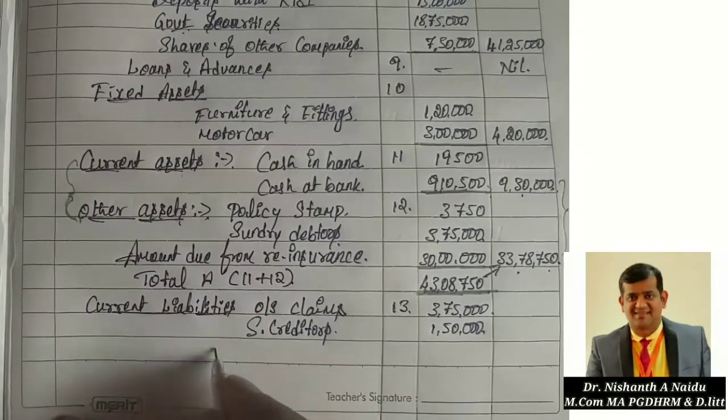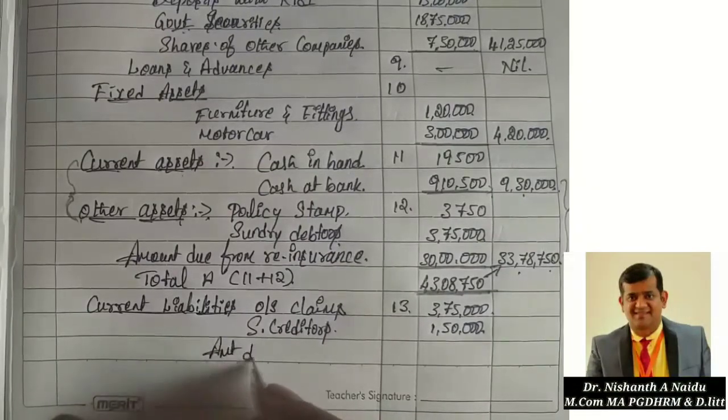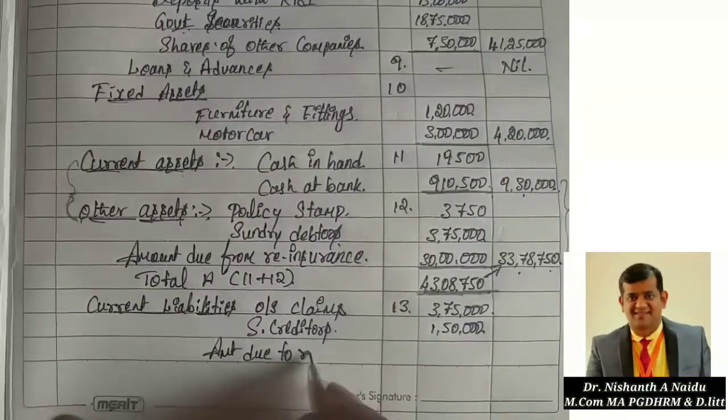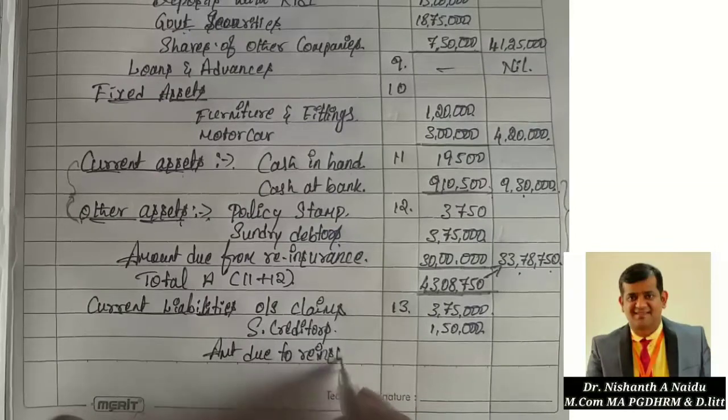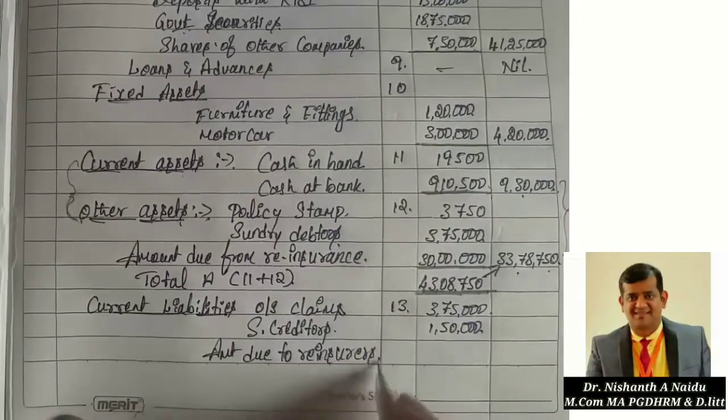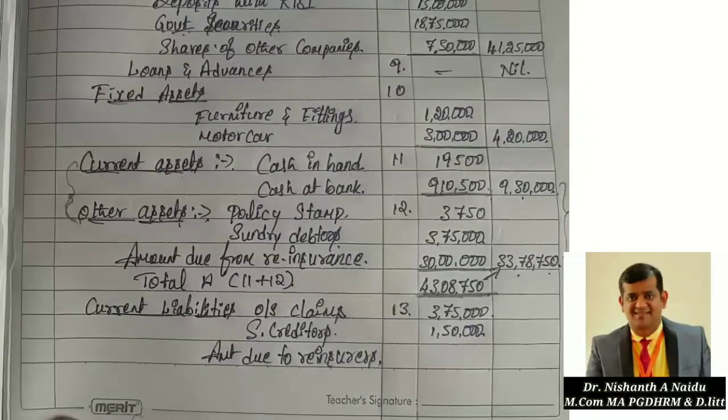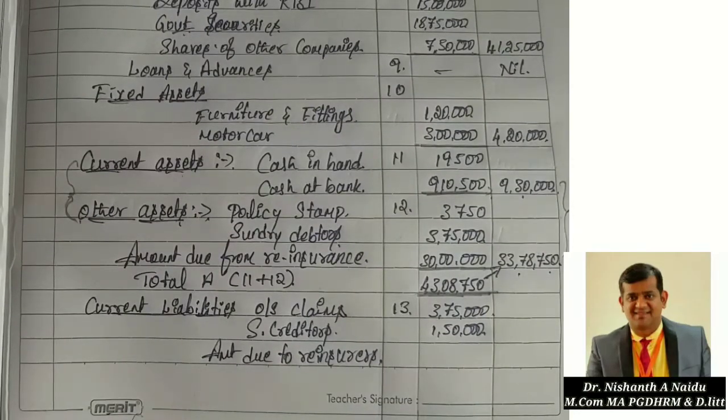If we are supposed to pay any amount due to reinsurers, how much are we supposed to pay? Check the problem: amount due to reinsurers, first item on the credit side, 6 lakh rupees.